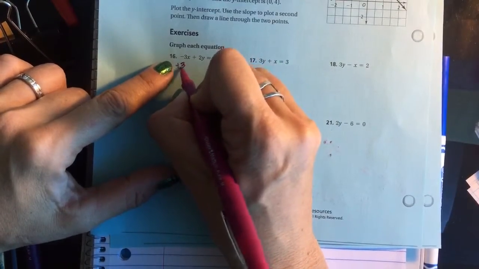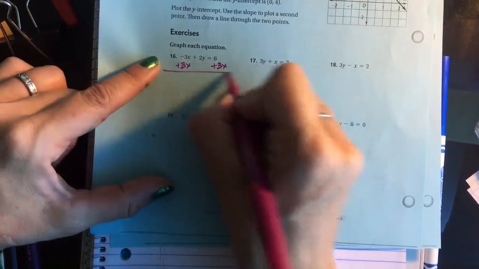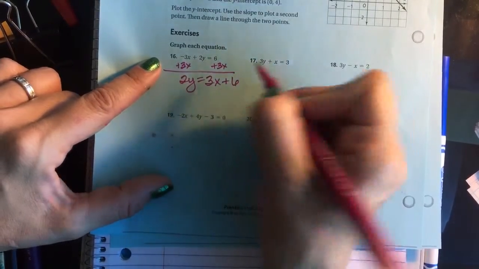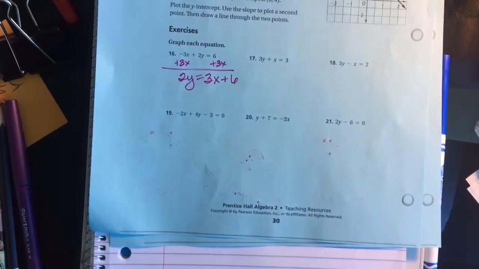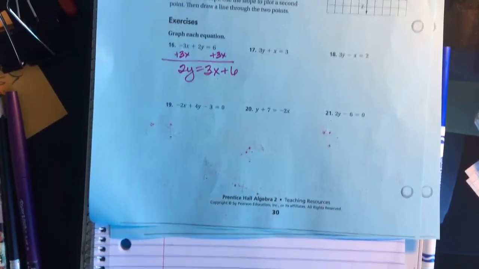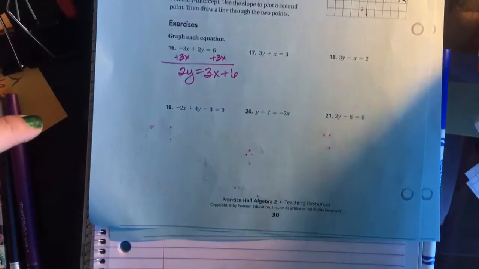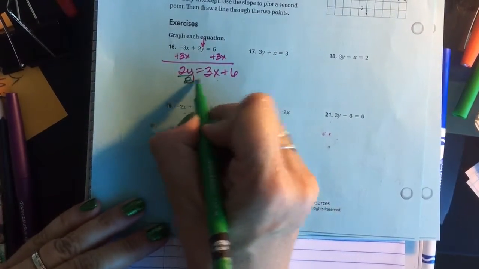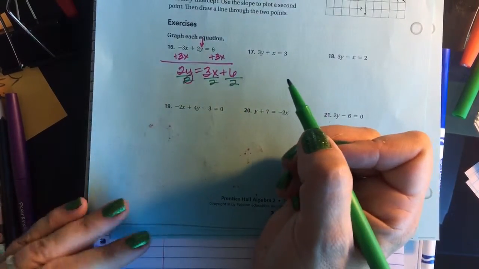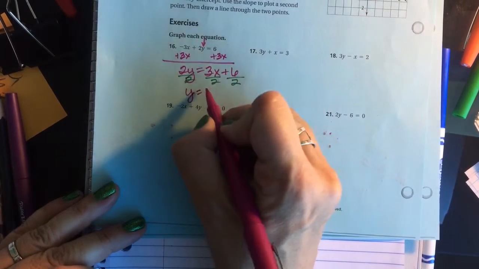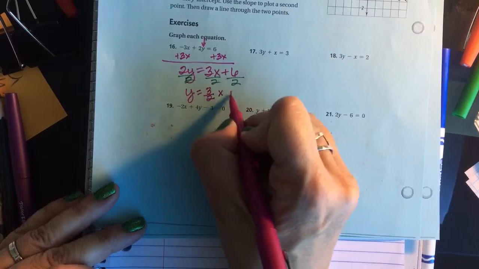What I'm going to do in each of these cases is solve for y. So this is 2y equals 3x plus 6. I want this to be a y equals so I can see what the y-intercept is and what the slope is. I'm trying to isolate y. My next move is to divide every piece of this equation by 2. Everything has to be divided by 2. So I'm getting y equals 3 over 2x plus 3.